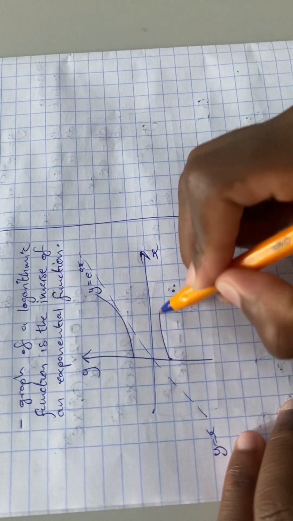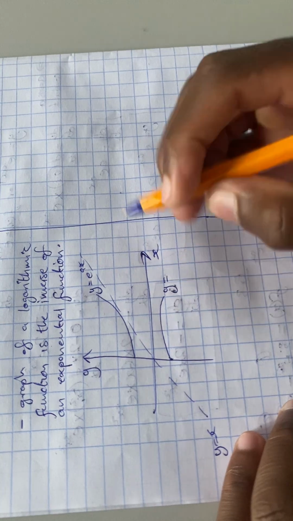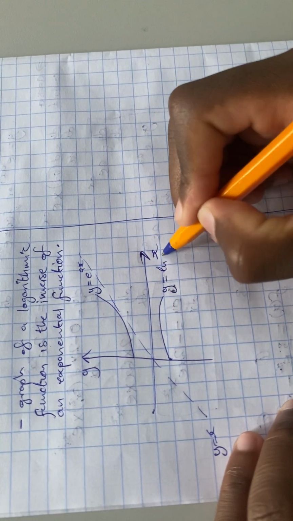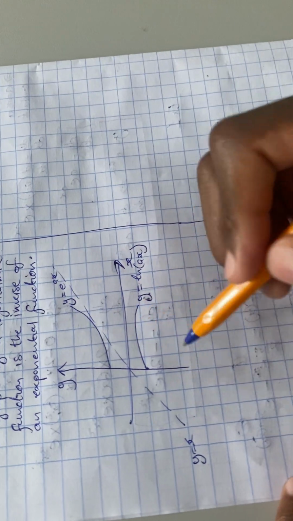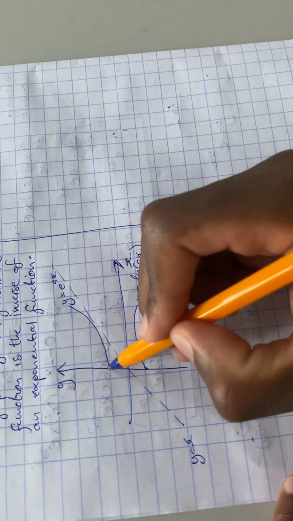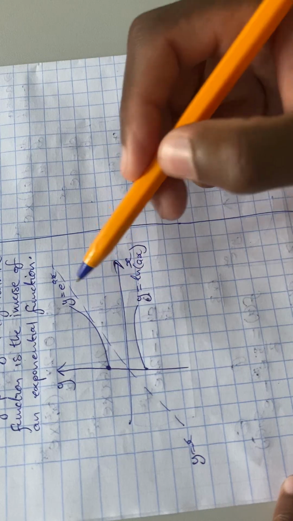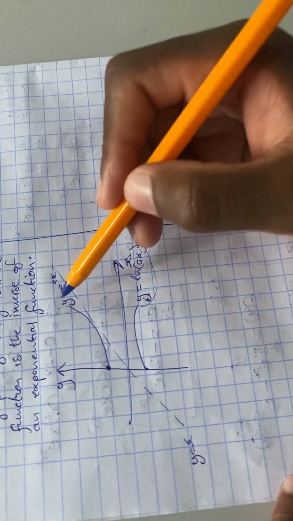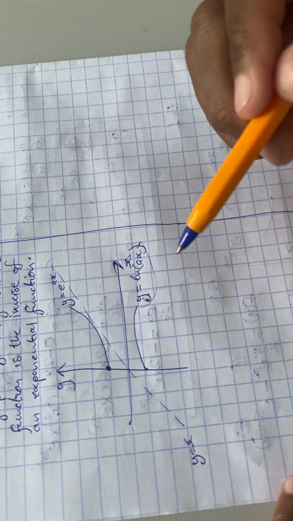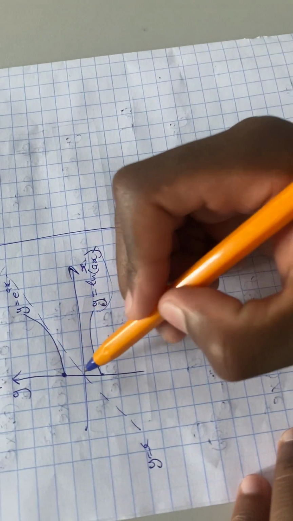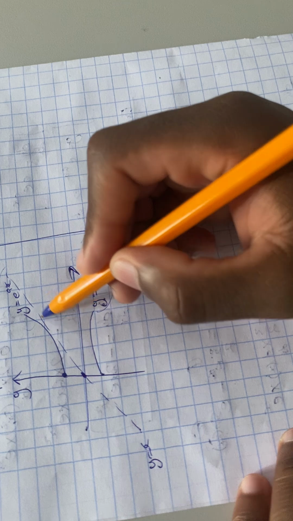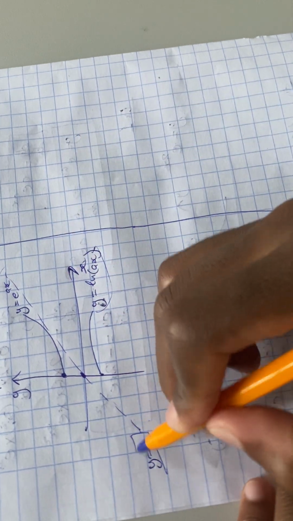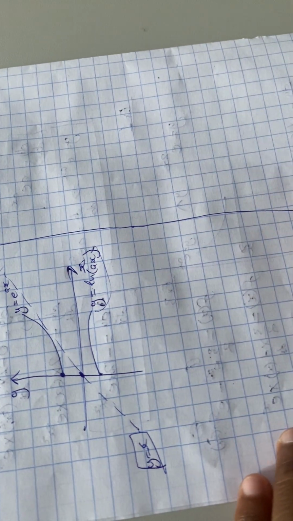so this is going to be our y equals ln x. My graph is not to scale, but the logarithmic function is just an inverse of the exponential function. And we have our line of symmetry passing through the origin with an equation y equals x, right? But this is not what we're looking at right now.